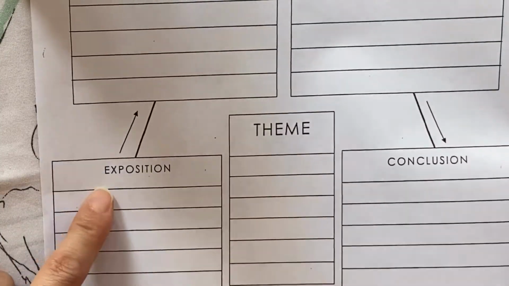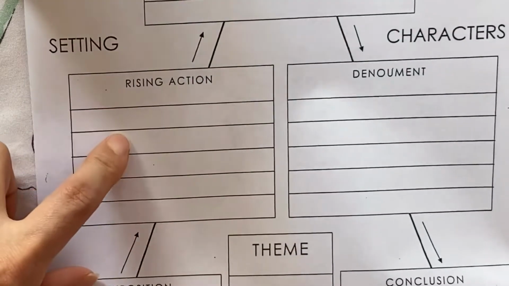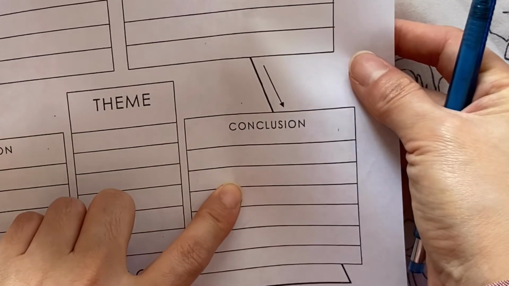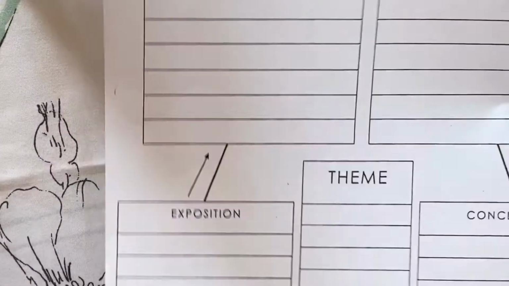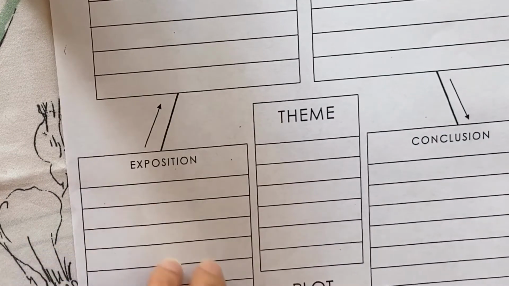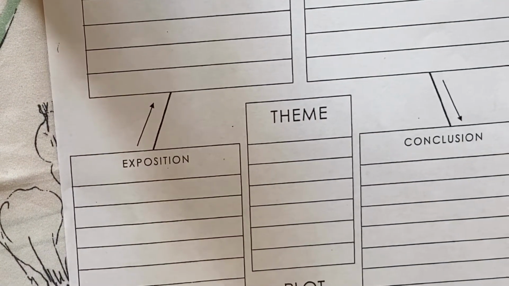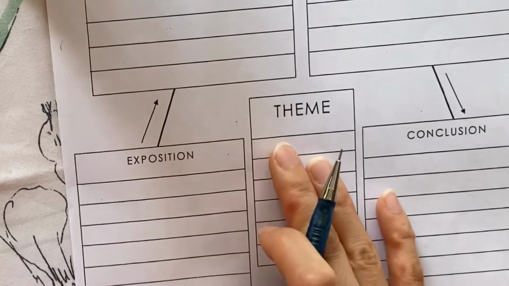Now we can go to our story chart. It has exposition, rising action, climax, denouement, and conclusion. So exposition is the beginning of the story. How will you start your story? Usually it starts by having a peaceful day. Or you don't have to start with a peaceful day, but that's how the story goes in this one.